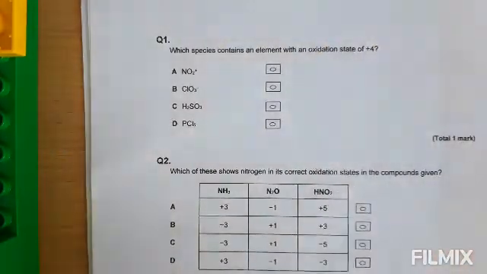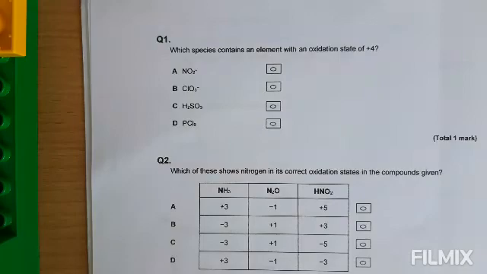Okay, everybody, what I'm going to do now is just go through your oxidation states homework.